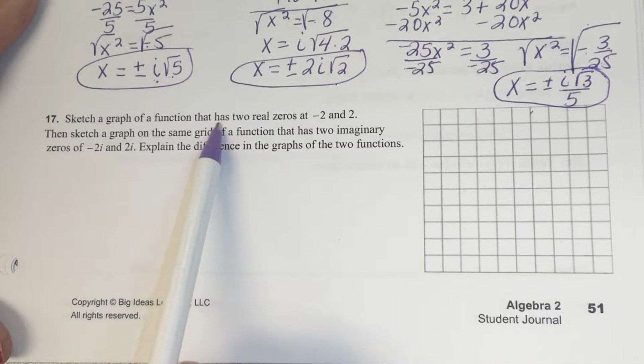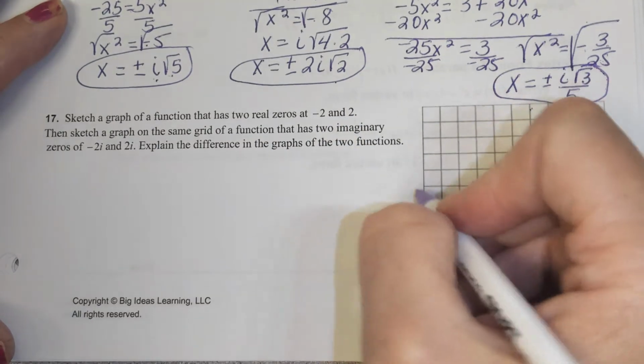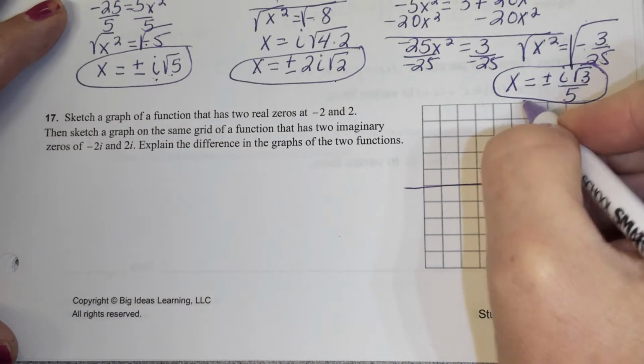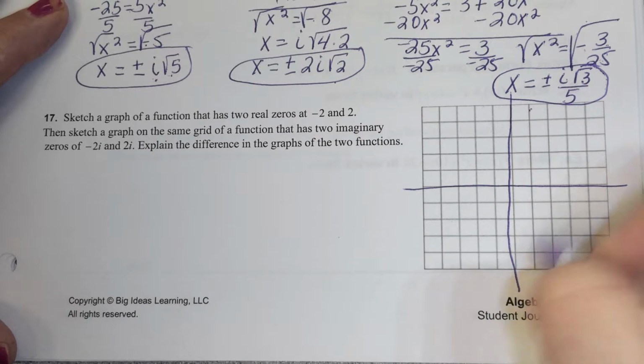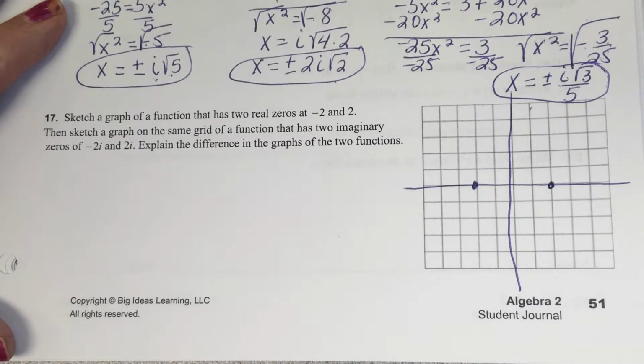Sketch a graph of a function that has two real zeros at negative 2 and 2. So if I want to have solutions at 2 and negative 2, that's the way it's going to look. So what kind of a shape would I want to have that would have those solutions? A parabola, right?